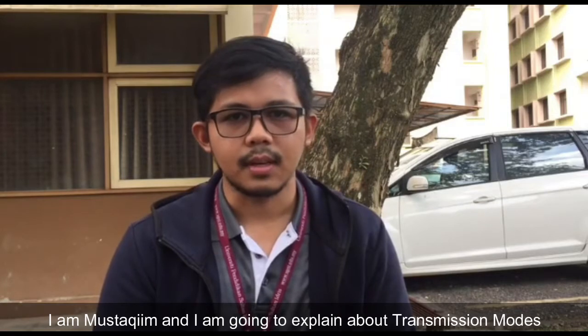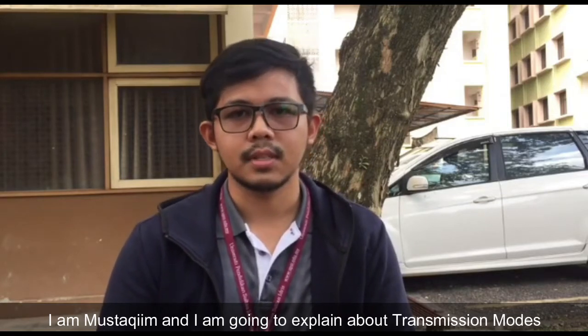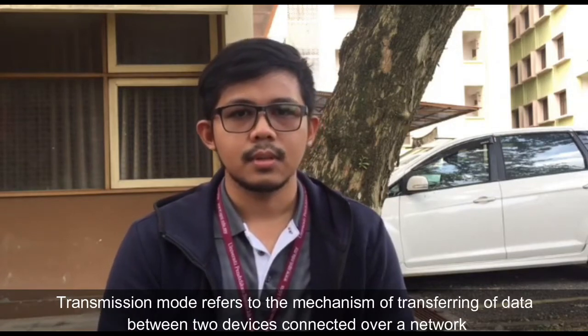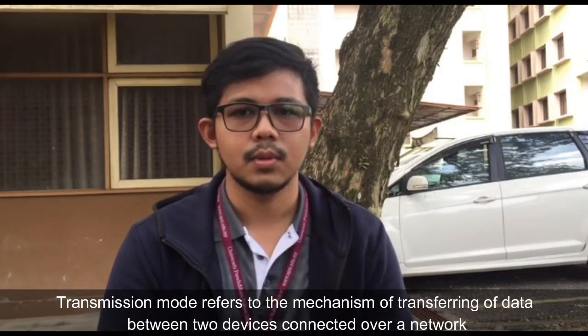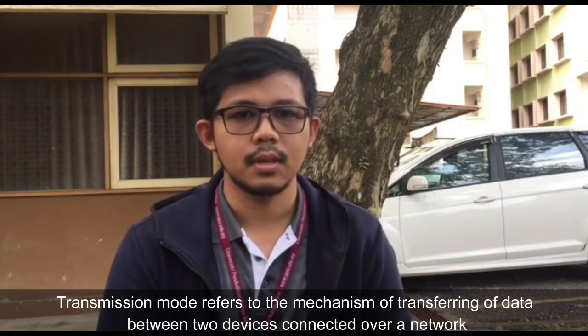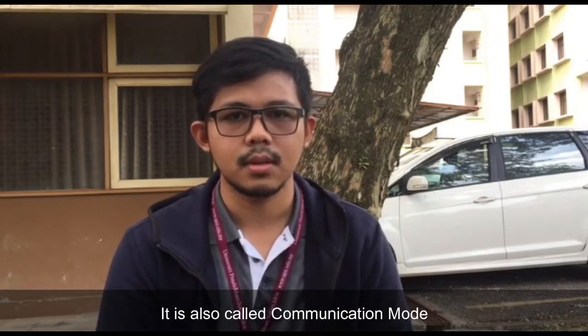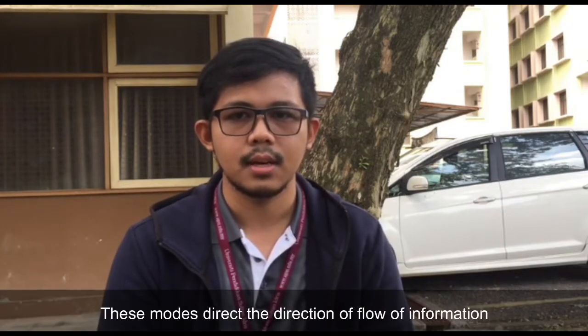I am Mustaqim and I'm going to explain about transmission mode. Transmission mode refers to the mechanism of transferring data between two devices connected over a network. It is also called communication mode. This mode directs the direction of flow of information.